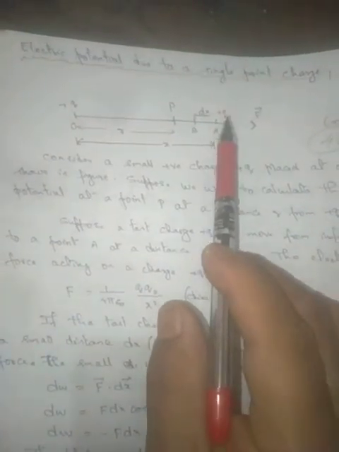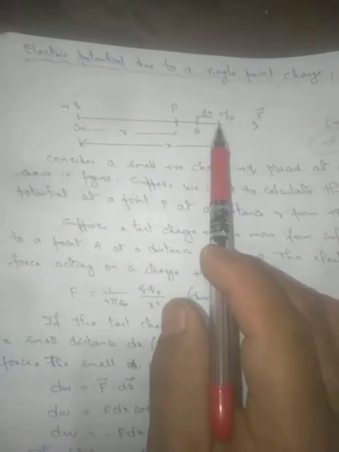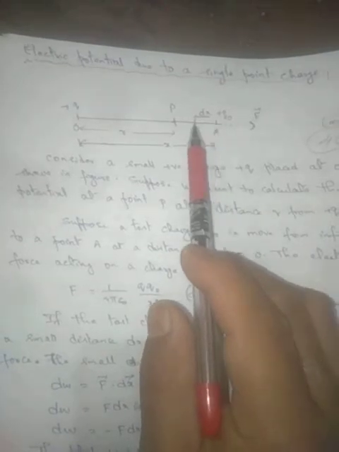Now if this test charge which you have placed at a point A is further moved to a point B through a distance dx against the force of repulsion, then a small work has to be done. That small work to move the test charge over the distance dx is dW equals F dot dx. I think this is clear to you, because work done is equal to the scalar product of force and displacement.